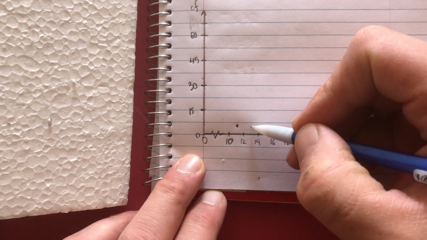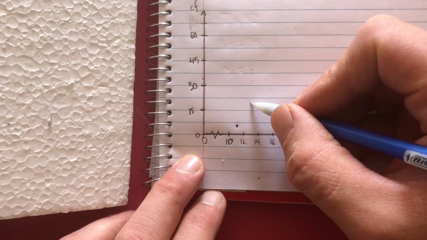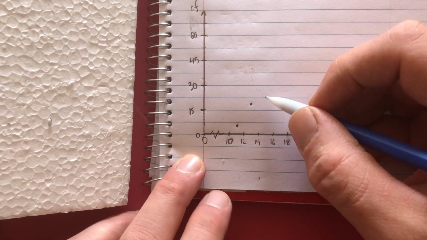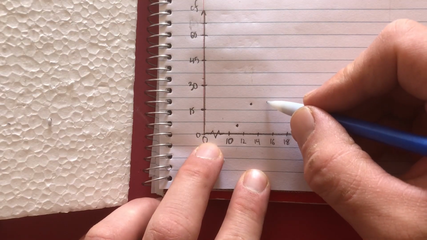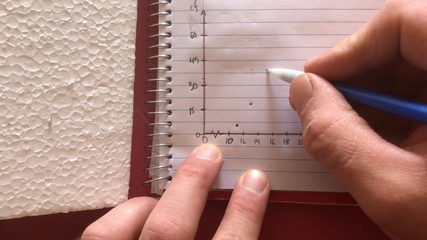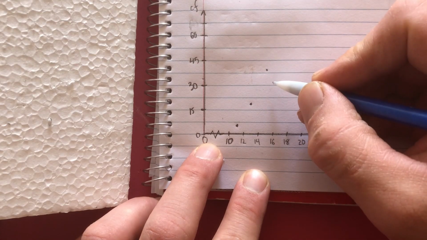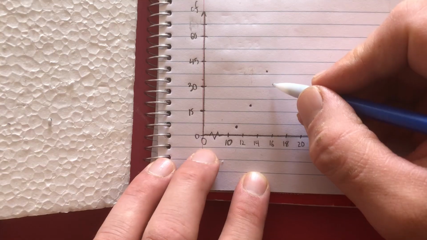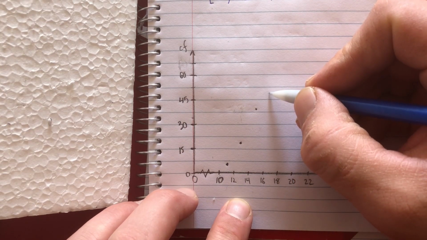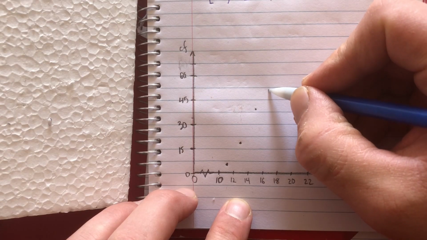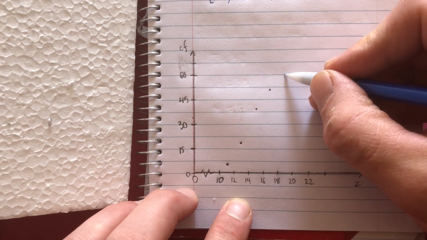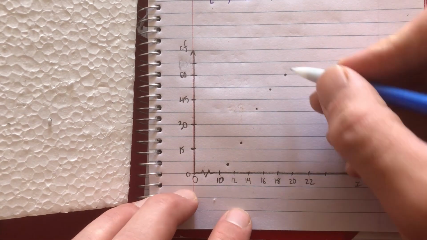My next point would be at 13 and 20. So that looks to be about there. My next point would be at 15 and 39. So that looks to be about there. My next point would be at 17 and 50. Looks to be about there. And my last point will be at 19 and 60. So that looks to be about there.